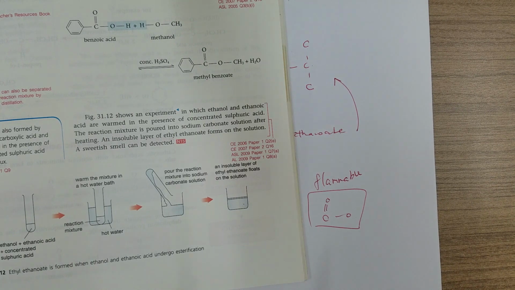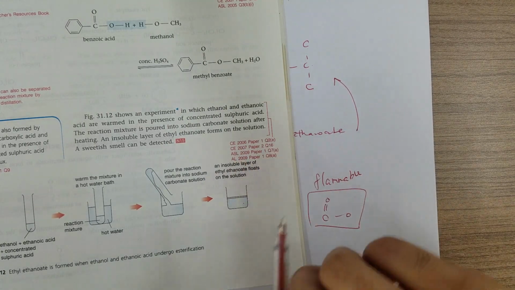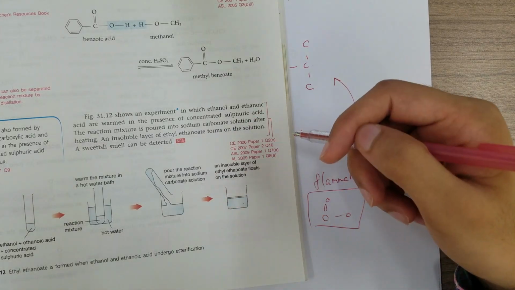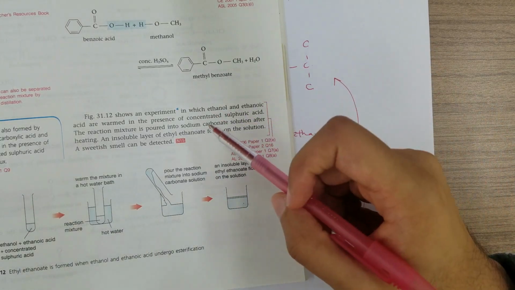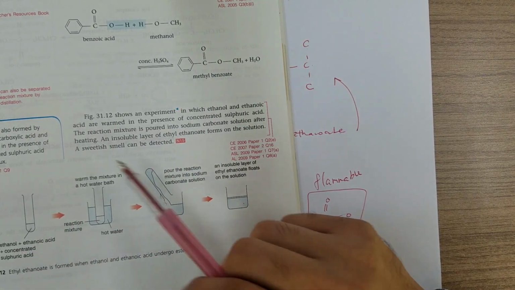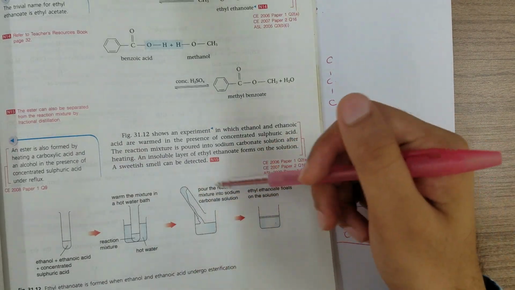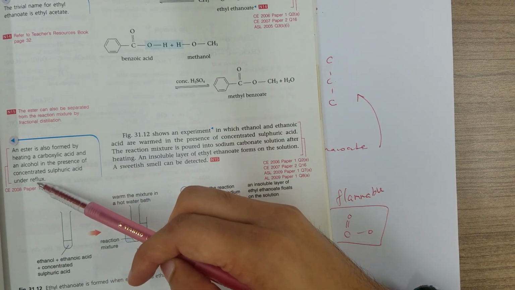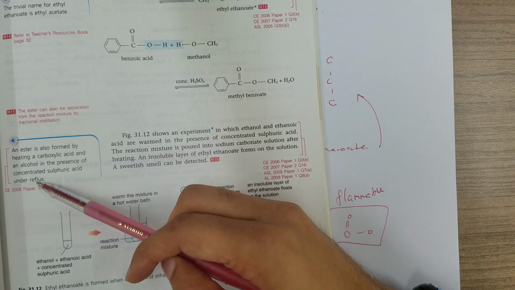So anything that you can smell, see or hear is under the category of observable changes. So we have two observable changes here. Please write this down. So this is what we do in the lab for simple esterification. In reality, to ensure complete reaction, we will do it under reflux. We can do it under reflux as well.